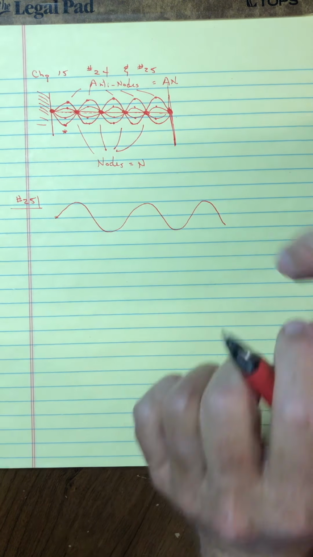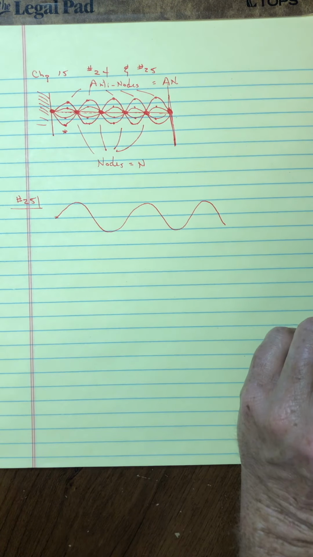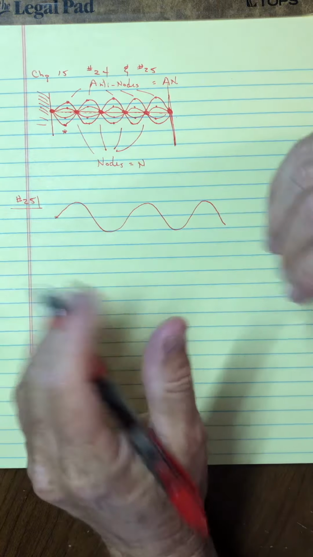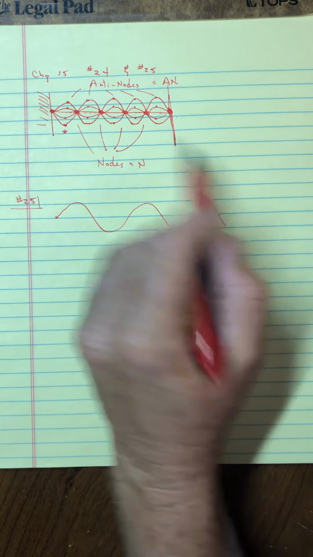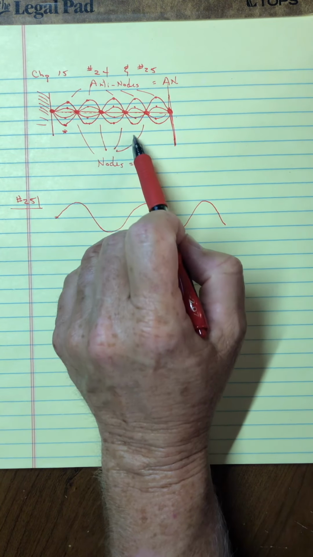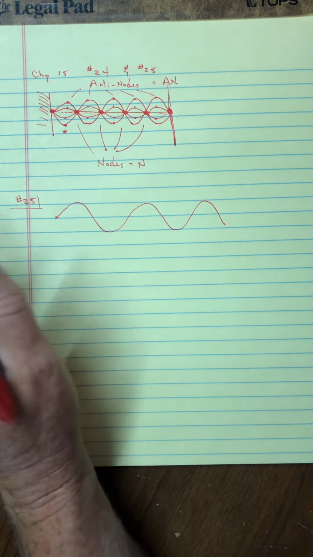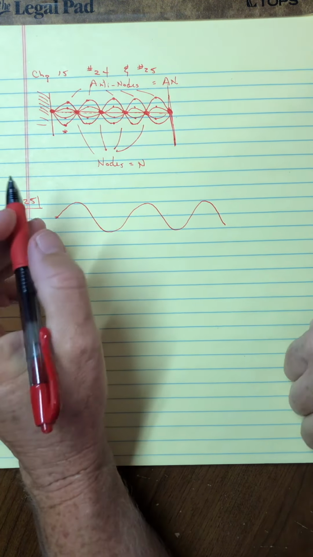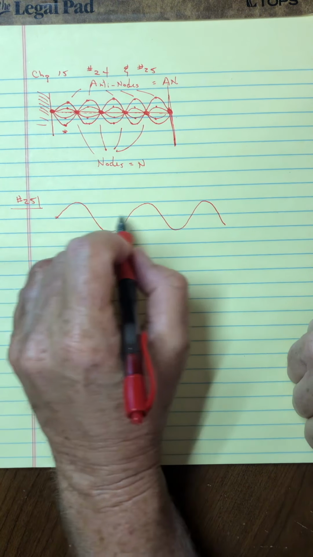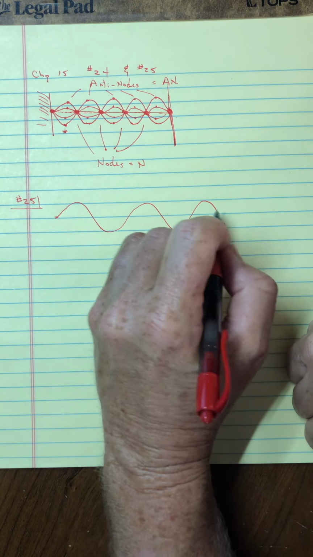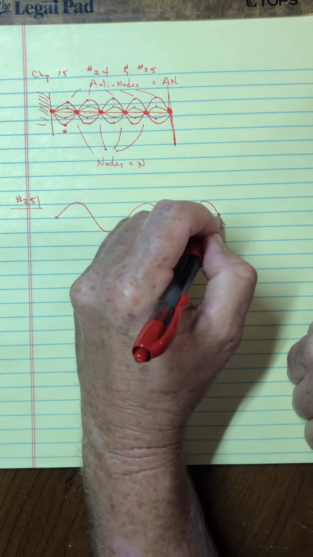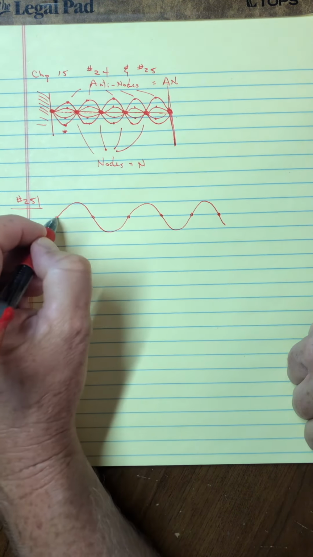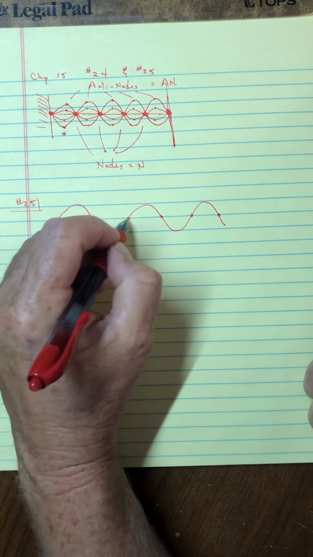So tied at both ends means both ends are nodes. And so it looks very much like the pattern I've drawn up here. This is the easiest one, that's why I drew it first. And it doesn't matter which one I pick, because if you imagine this thing breathing, this would be a node, this would be a node, this would be a node, this would be a node, this would be a node, this would be a node. Okay?